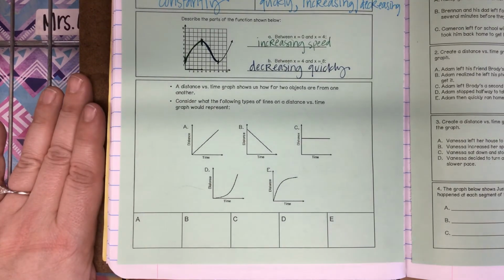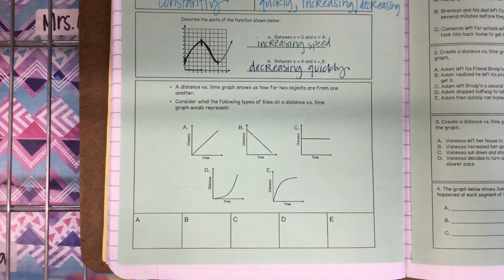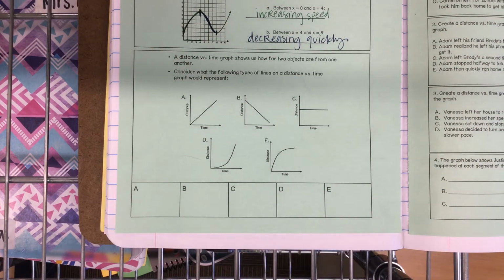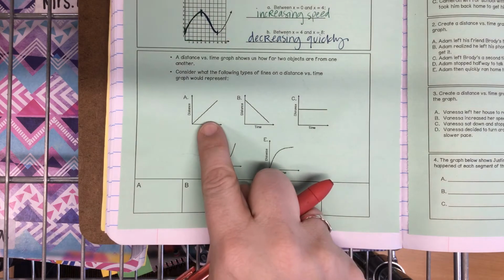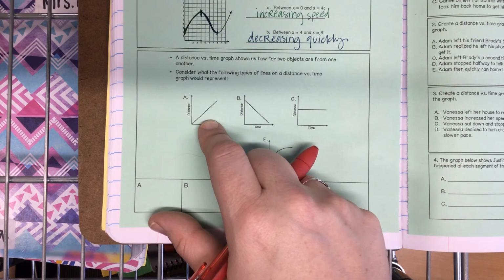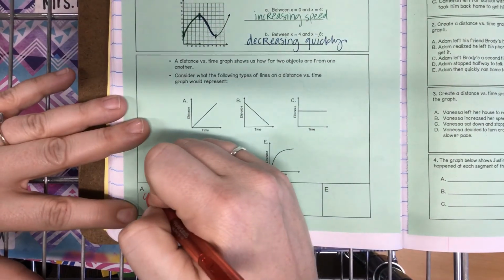So now we're going to explain what is happening. We're going to use some words to describe these graphs. We have A, B, C, and D. So we're going to talk about the distance versus the time on each one of these graphs, right? And we're going to describe it using our words. So graph A, is it going up or down or flat? Up. Linear or nonlinear? Linear. So I'm going to say that it is linear.